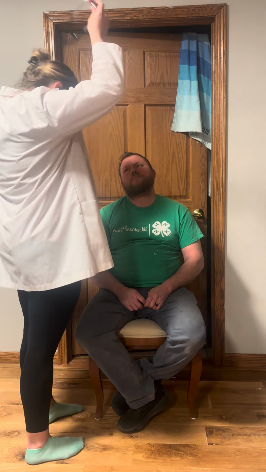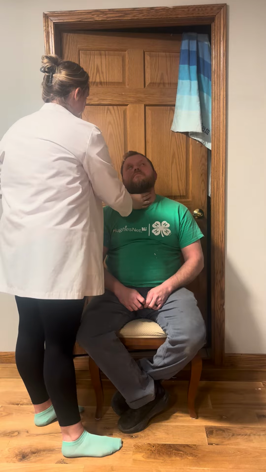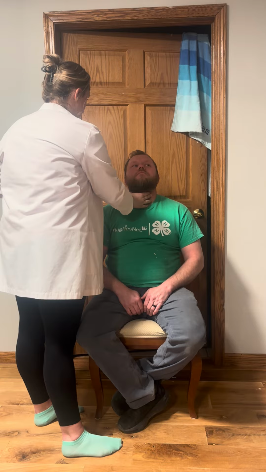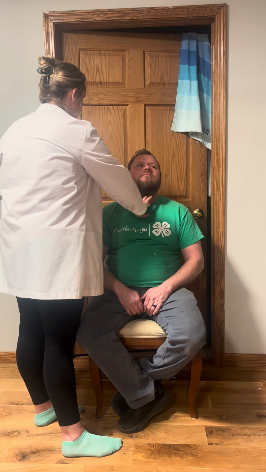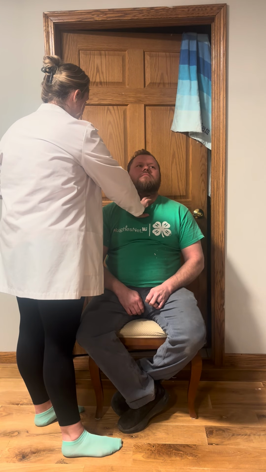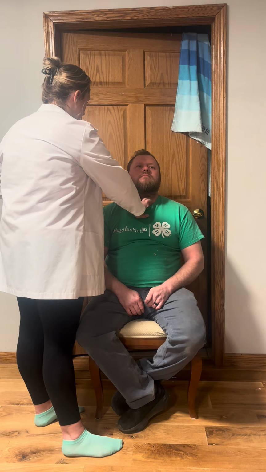Next, we will palpate the carotids, excuse me. Carotids are +2. Number is noted.